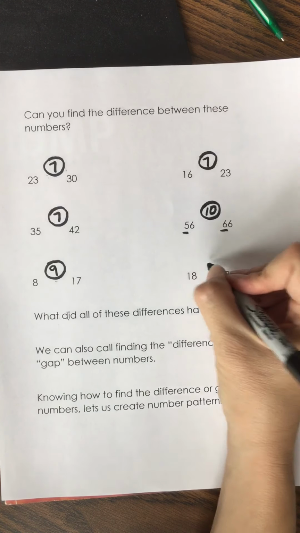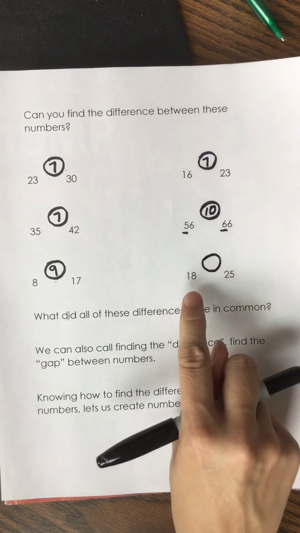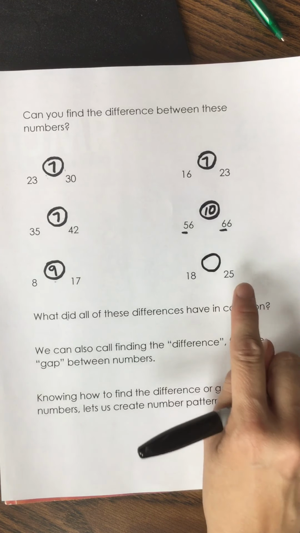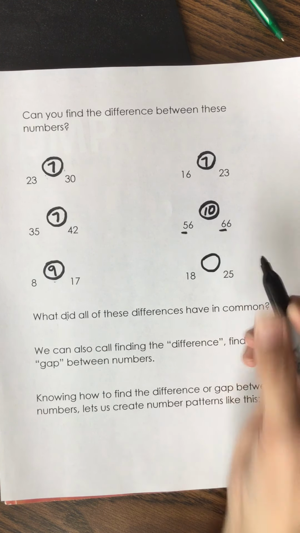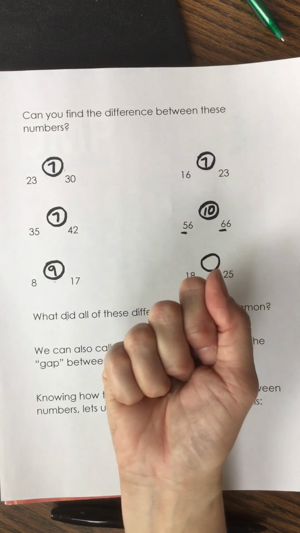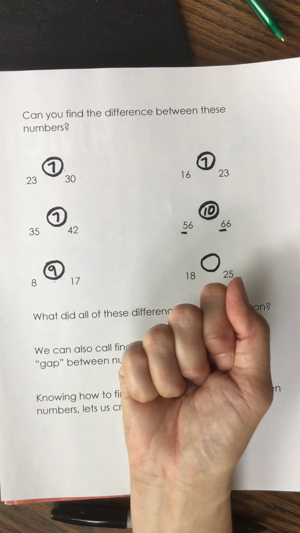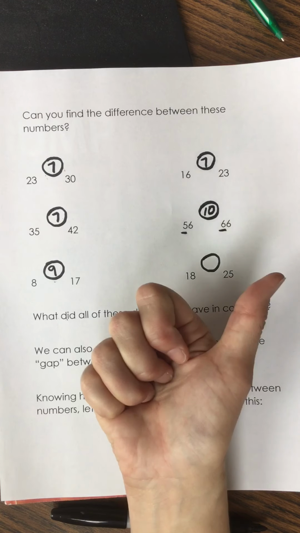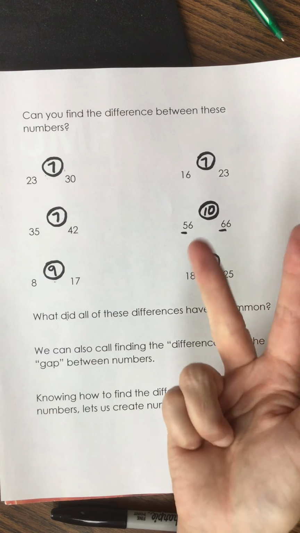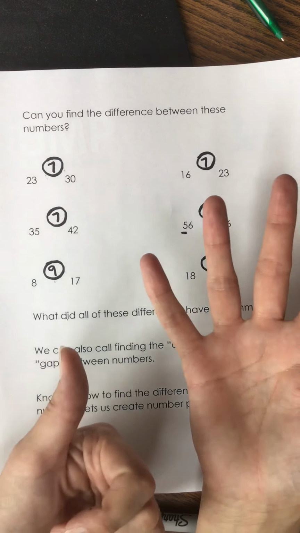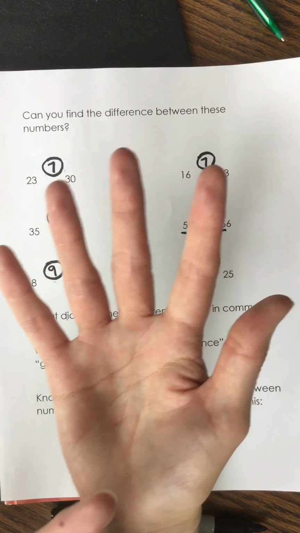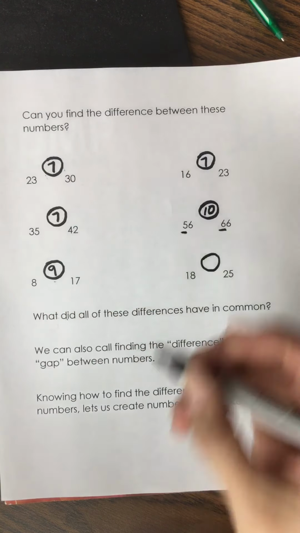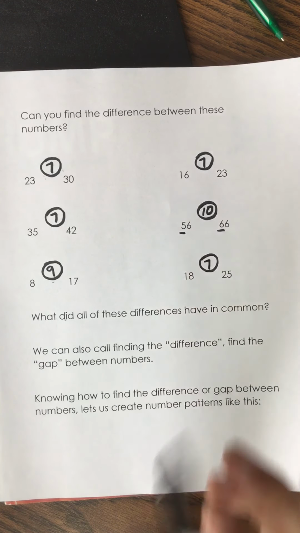And the final one, 18 and 25 are not the same, but I see the numbers getting bigger. I want to find out what it's getting bigger by. 7. I put 18 in my hand. And now I count on by the next number. 19, 20, 21, 22, 23, 24, 25. Uh-oh, what is it? It's 7. I think I had 7 in my brain over lunch today.